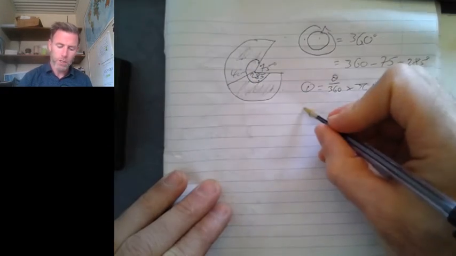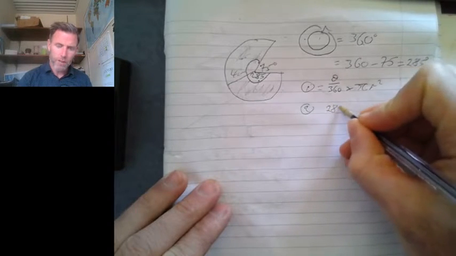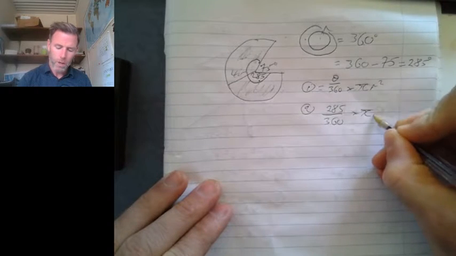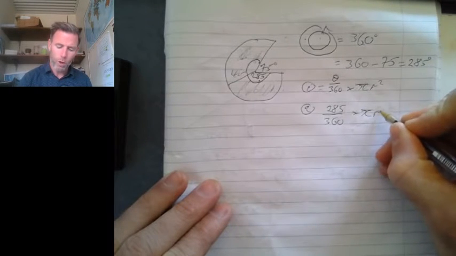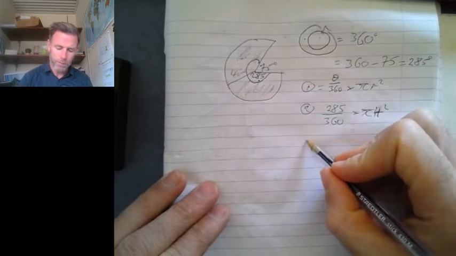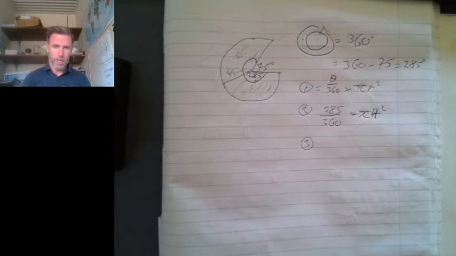So secondly, we substitute. So it's 285 divided by 360 times pi r squared. Instead of r, I'm putting in 4 squared. I'm going to use my calculator for this one. So, again, this time I'm going to show you the calculator.